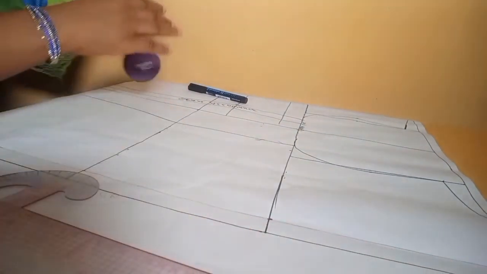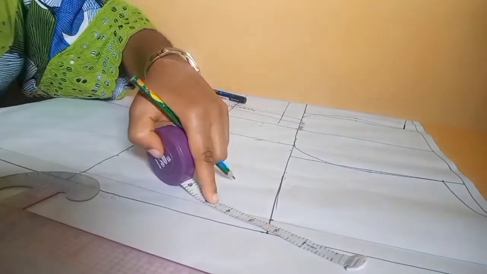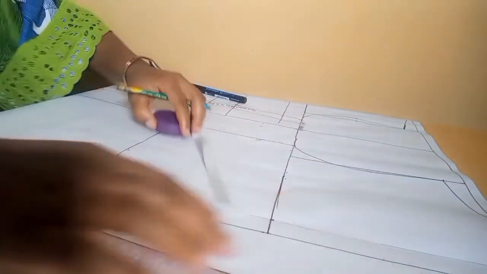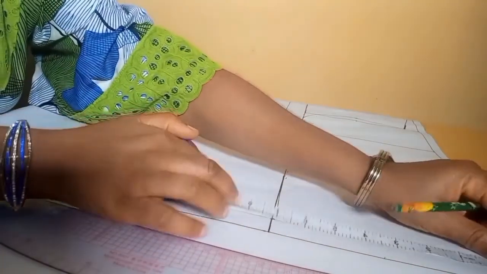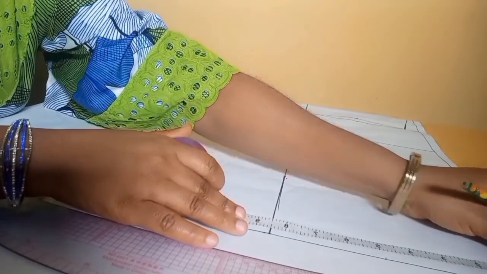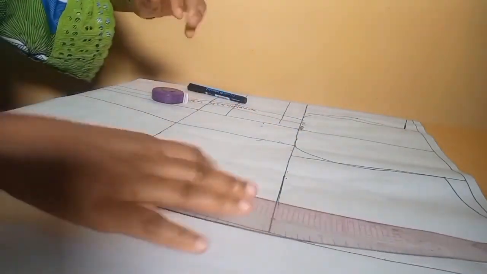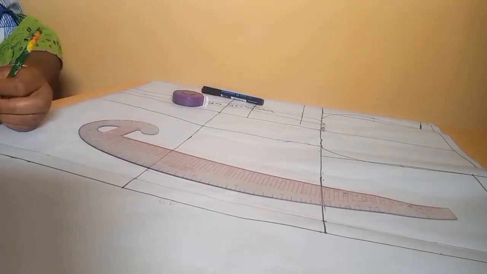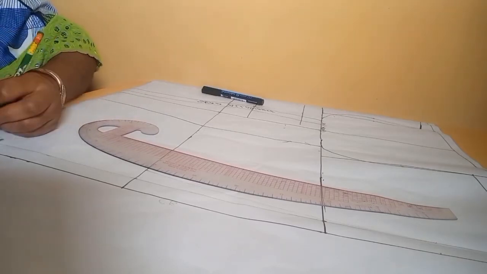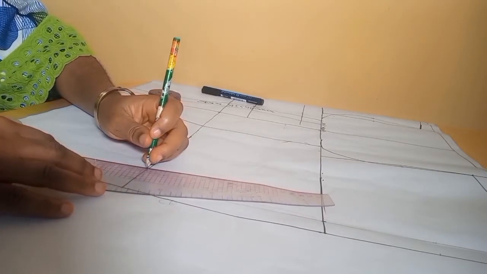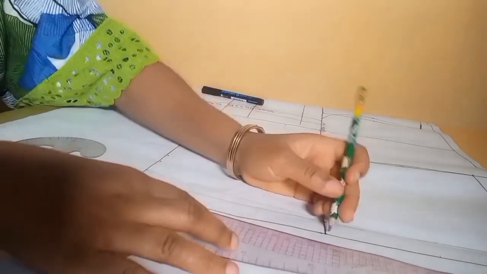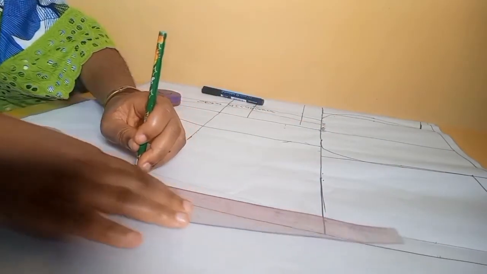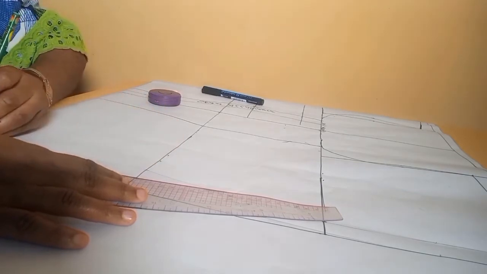On the chest line here, I will locate the midpoint of the chest line, 3.5. Okay. So I will connect the line and I will terminate it 1 inch before the hip line here. You can see. So I will terminate it here. So here as well, I will come in. You can see. I'm using pencil and I will terminate it here.